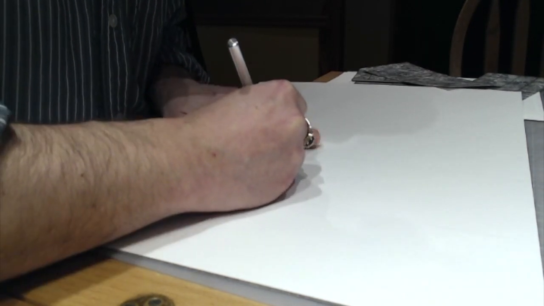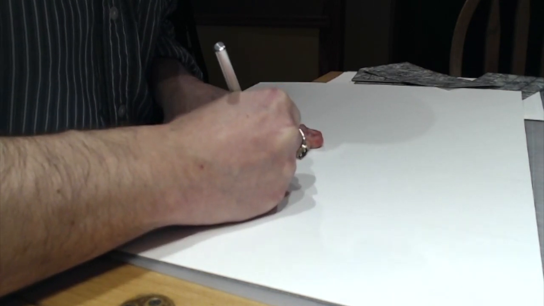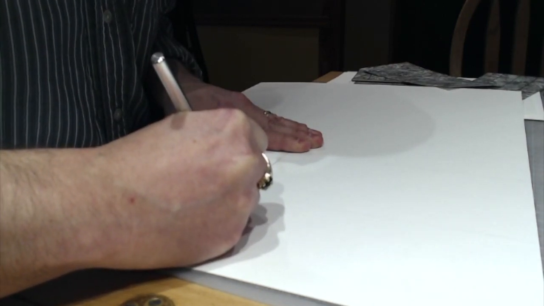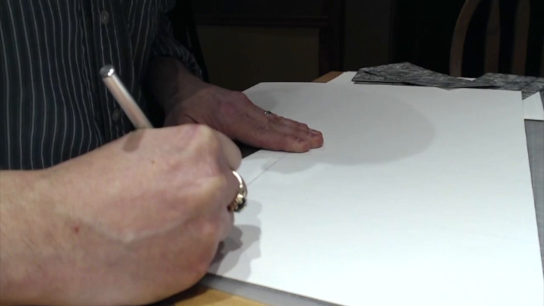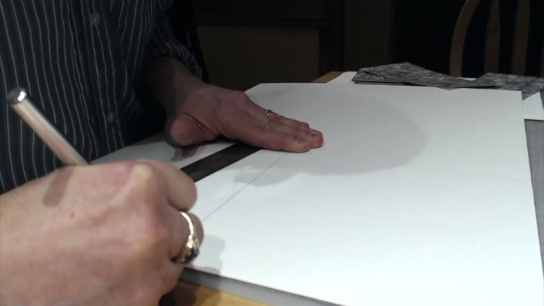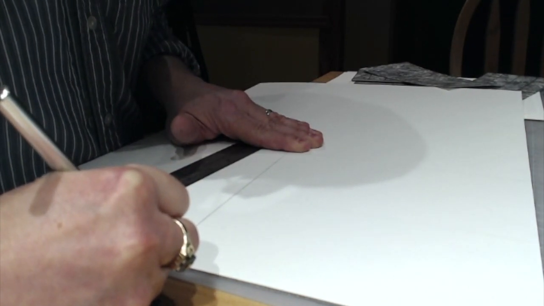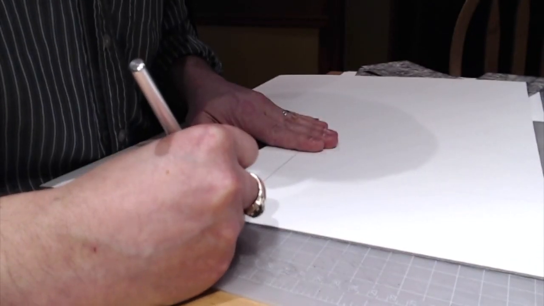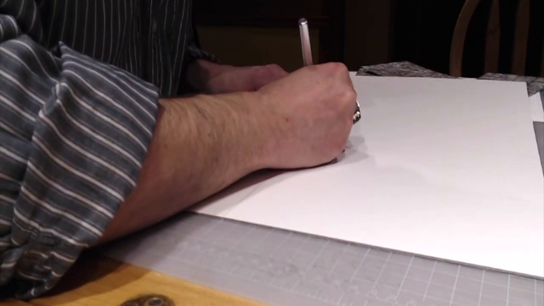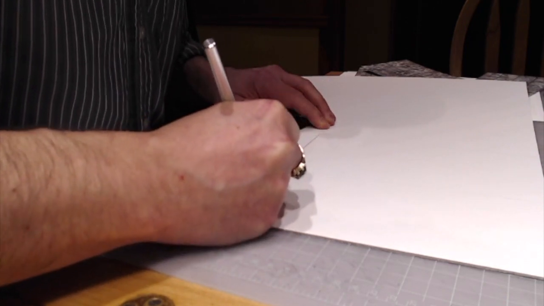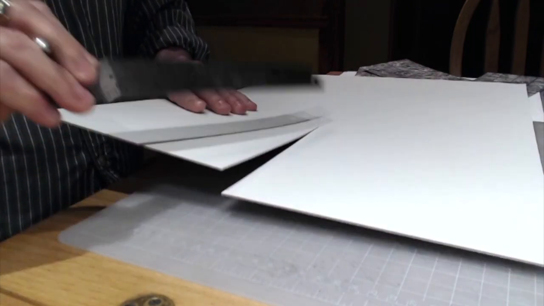Sometimes I find it's just easier to use it without the ruler. Alright, so you've got to put a little bit of pressure down, and in fact I'm feeling that it's not cutting all the way through, so I may need to go over it twice. Never cut in toward yourself. I find that's tempting, but it's better to go across. I find you get an even cut. So that looks like I went through. I didn't need two cuts.